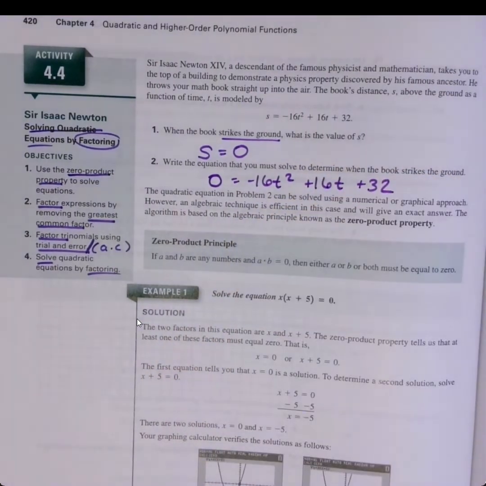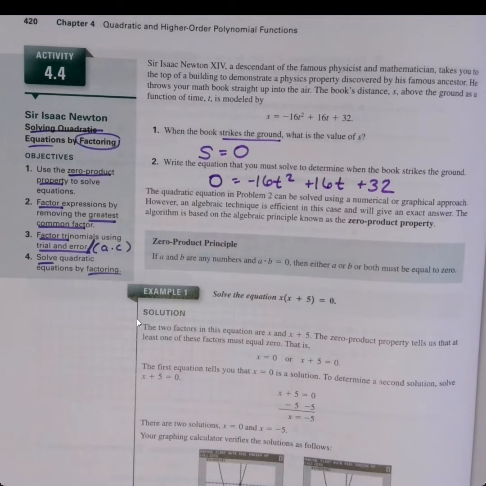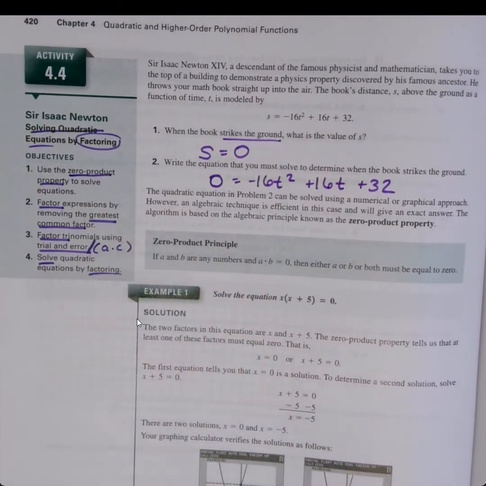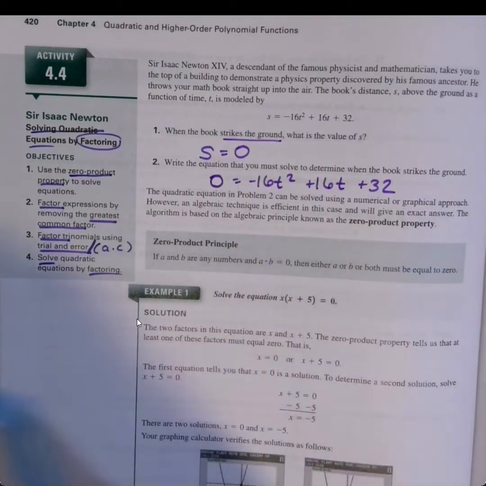Okay. I think we'll solve that question eventually. And then I guess if you're going to throw your math book into the air, you want to know how long you have to run away before it hits the ground. So we're going to solve this one eventually.